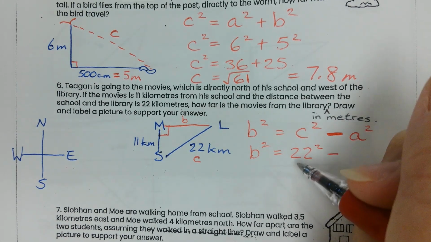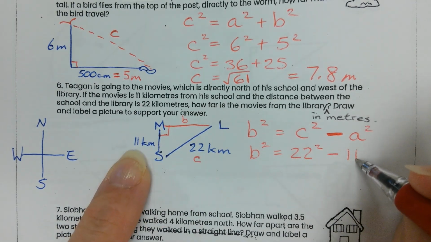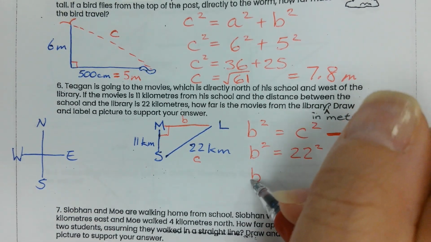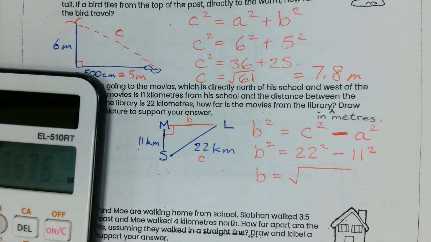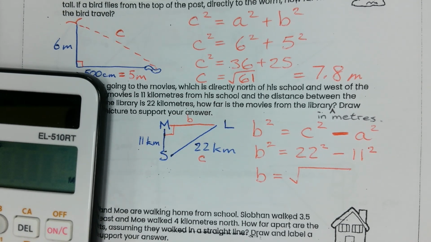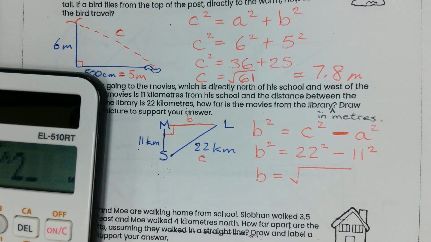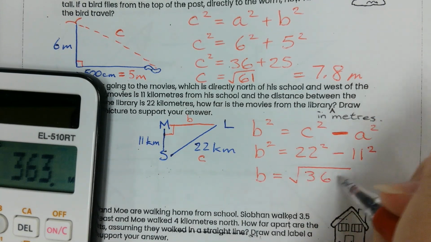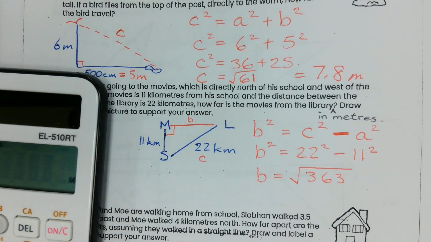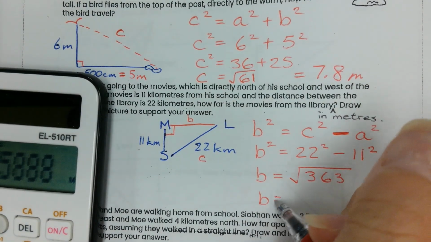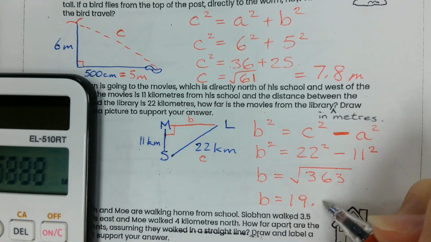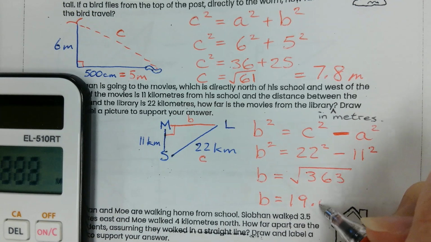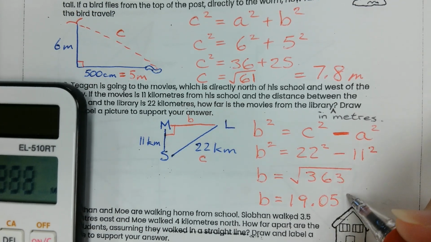It's the bigger number, subtract the smaller number. So B equals the square root of 22 squared take away 11 squared. That's 363. So when you square root it, B equals 19.05. What's my unit?